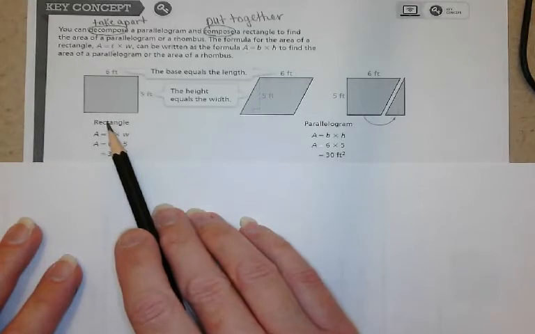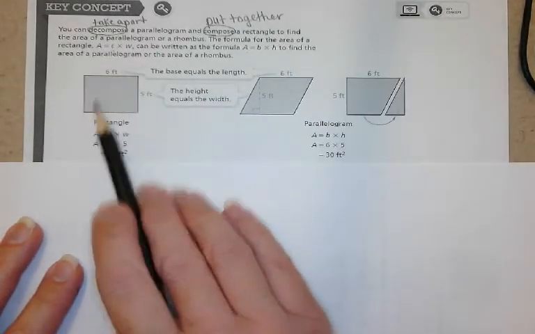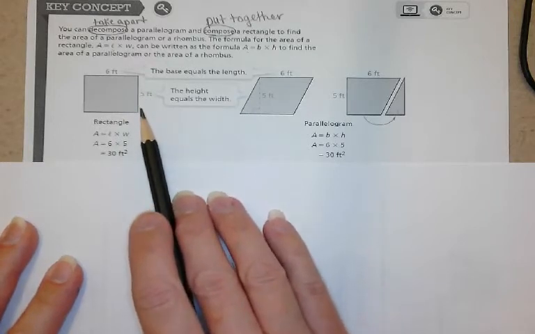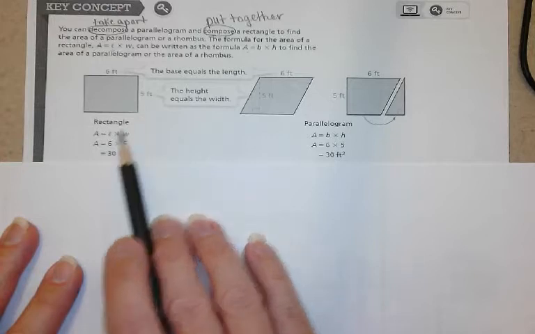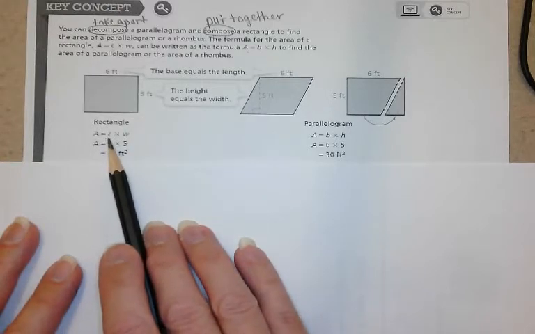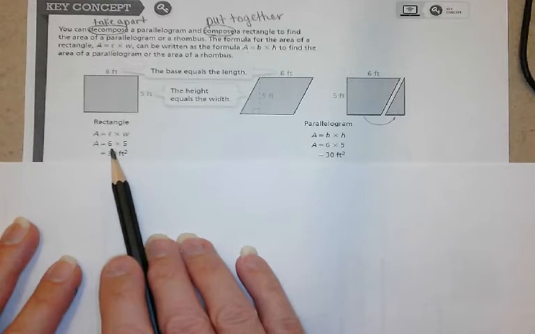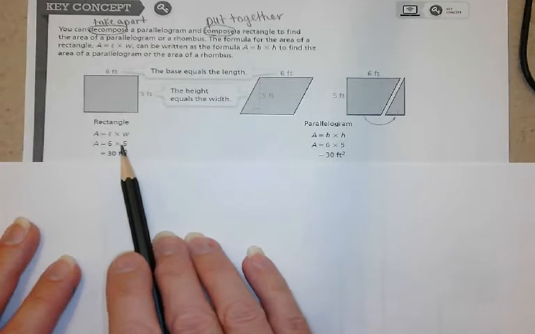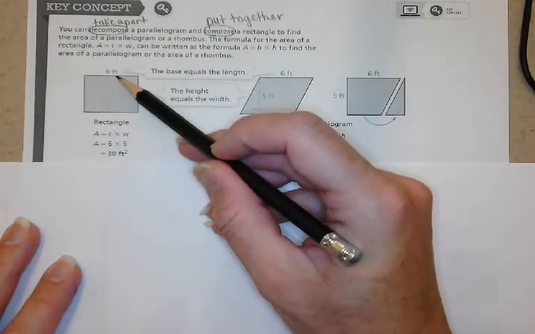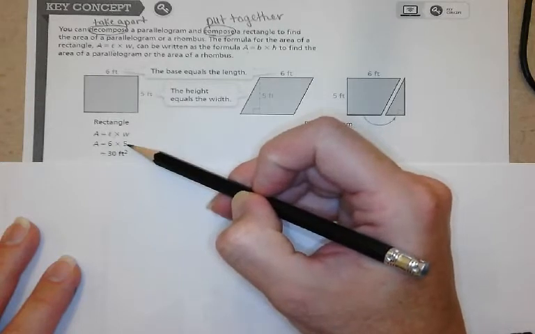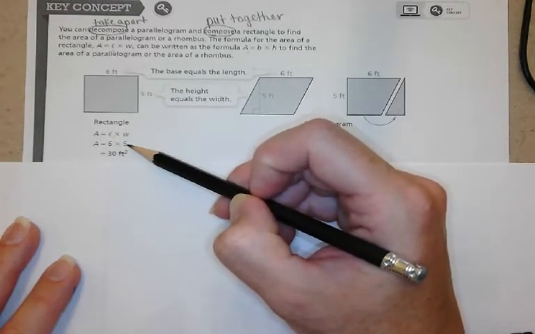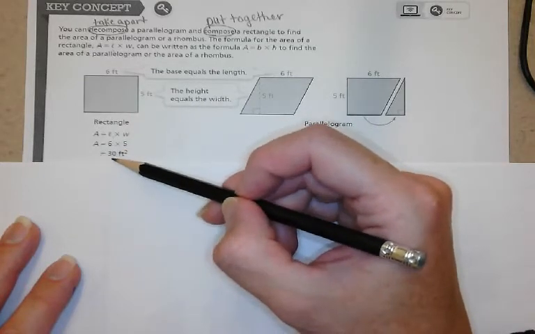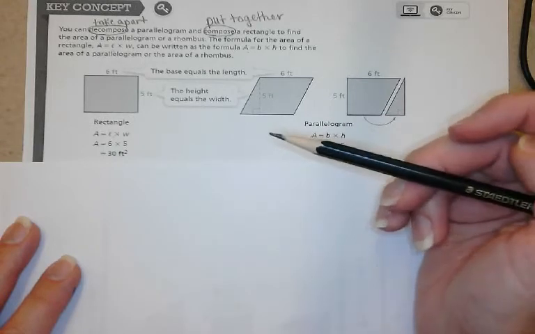First diagram, we have a rectangle that has a length of 6 and a width of 5 feet. The formula for area of a rectangle is length times width. So you just take the dimensions for the length and the width, plug it into the formula. We're replacing the L with the length. We're replacing the W with the actual width, 5. And then you just multiply 6 times 5, and you get area is equal to 30 feet squared.